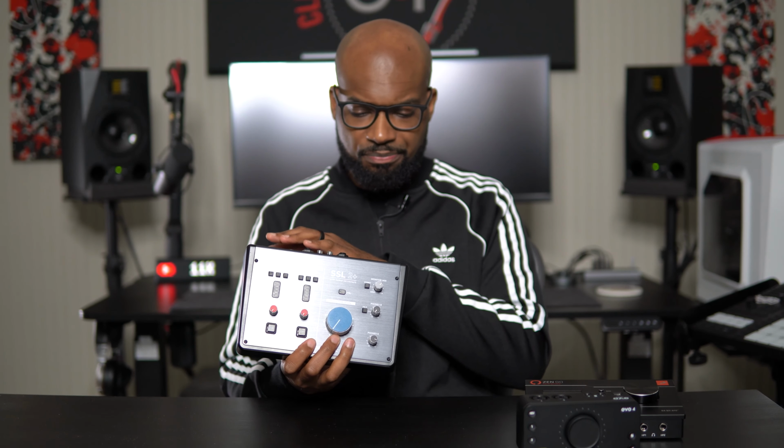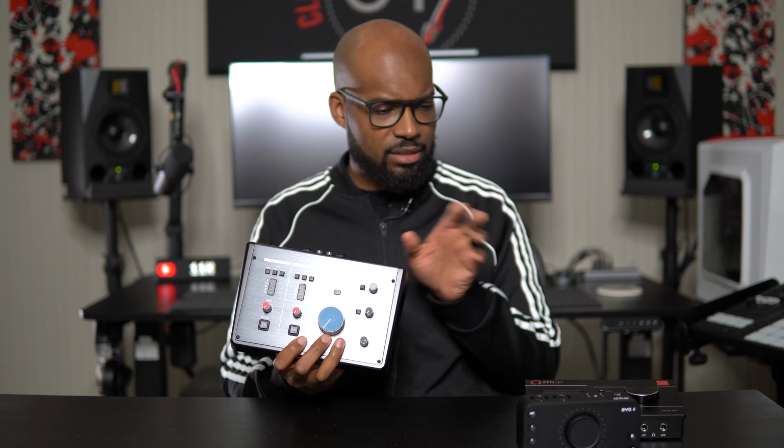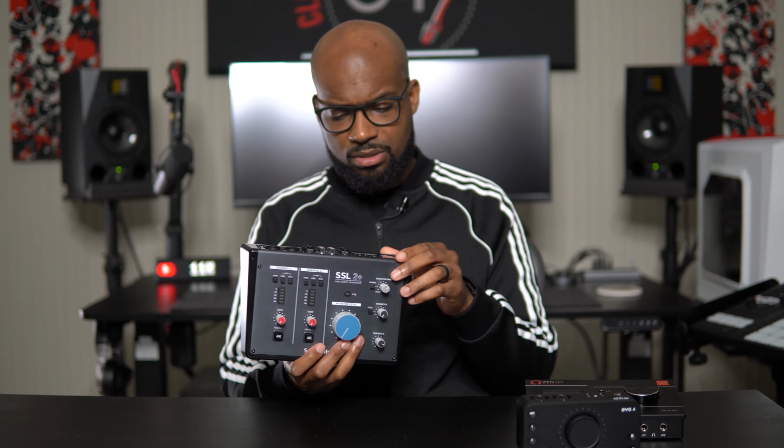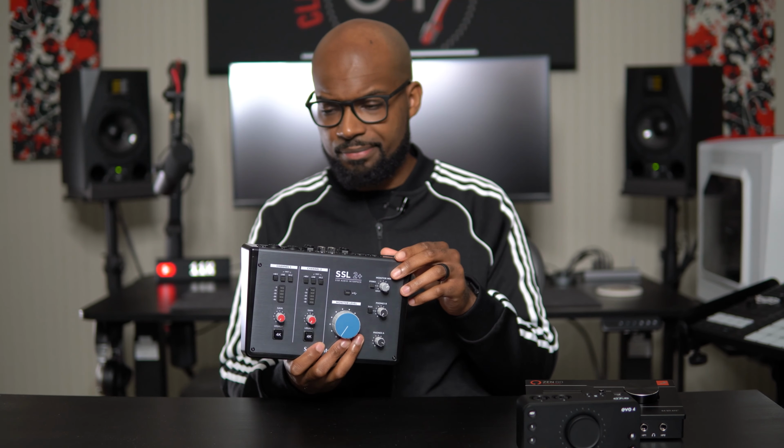And then of course, you actually have MIDI, which these other ones don't have. So you have MIDI. I've never used it. I don't know why I would use MIDI on this interface. But anyways, yeah. And then you got your two inputs for your mics, line and high Z. So yeah, I just love it, man.